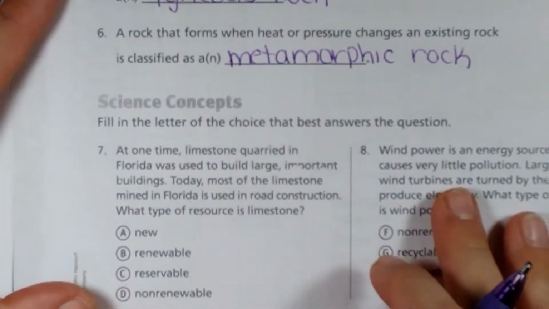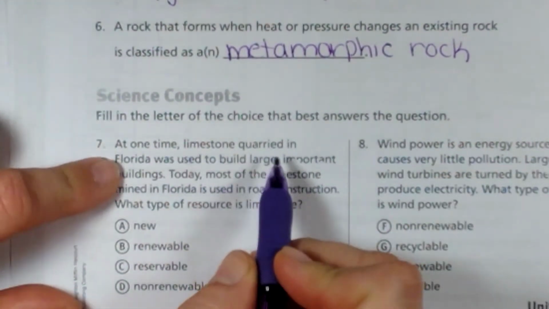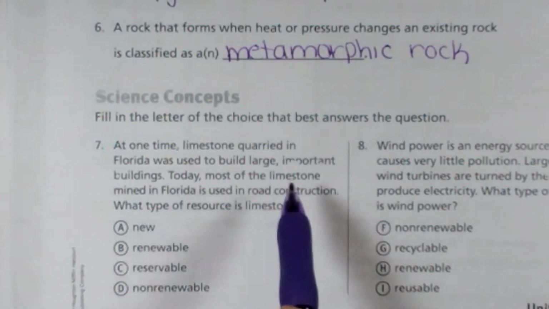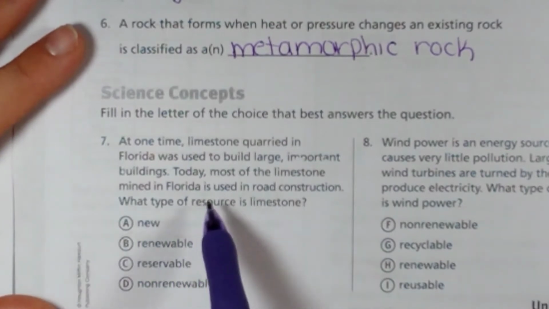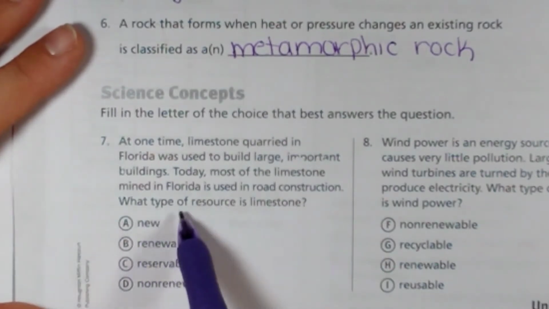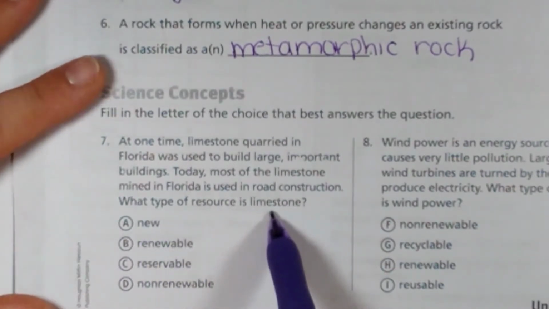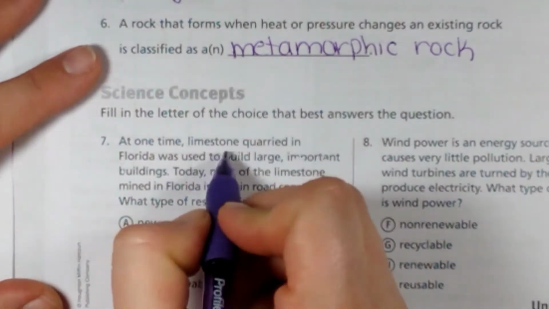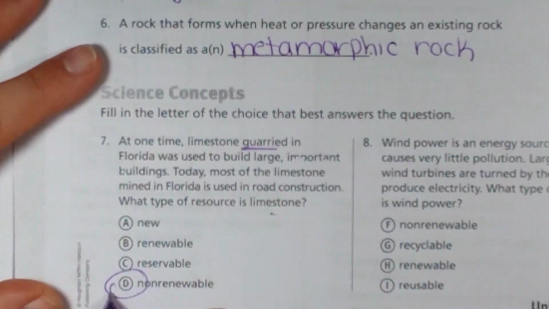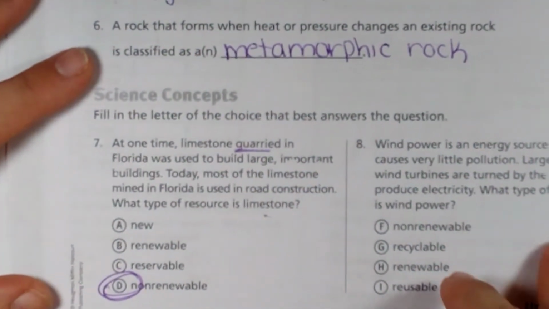All right, so the next one, I'm going to zoom in here so we can see the questions. At one time, limestone quarried in Florida was used to build large important buildings. Today, most of the limestone mined in Florida is used in road construction. What type of resource is limestone? Limestone is a rock, and it is quarried and mined, so it is a non-renewable resource.